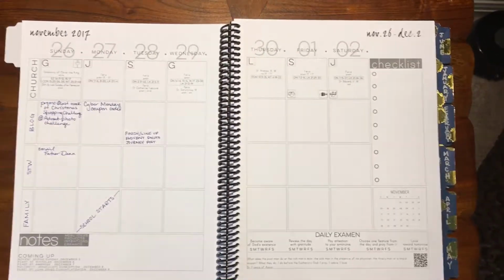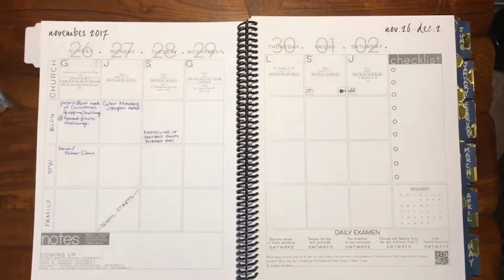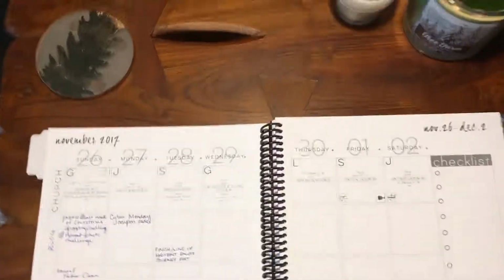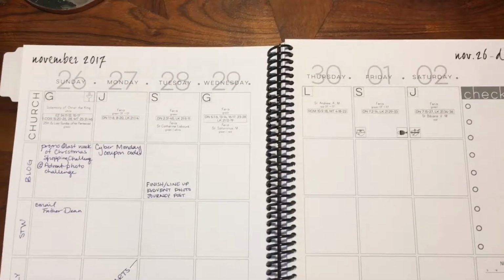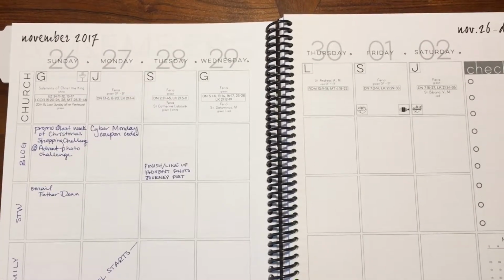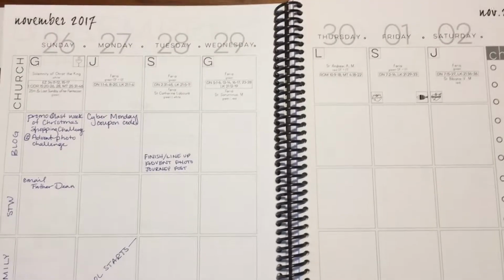But really what I want to do is highlight a few of the things about the weekly and how you can utilize it best. So you will notice you have the top row of boxes. Those are always going to be filled in, and it's always going to be labeled church. That's going to include the ordinary form information and feast days on the top.